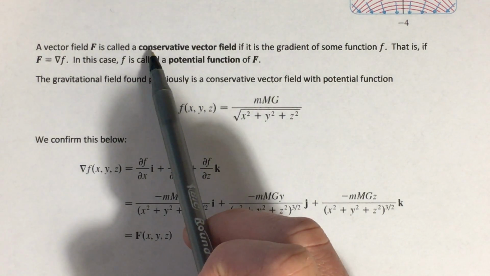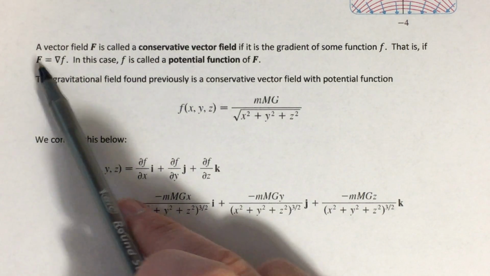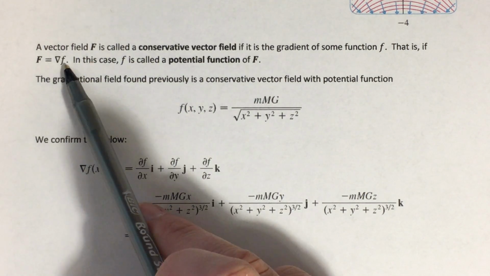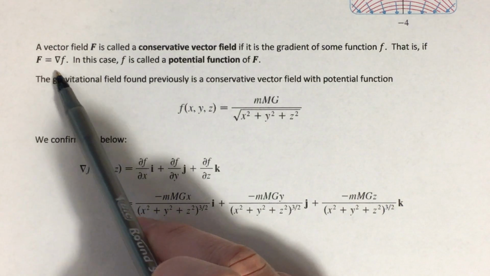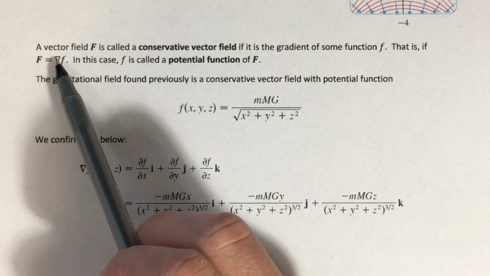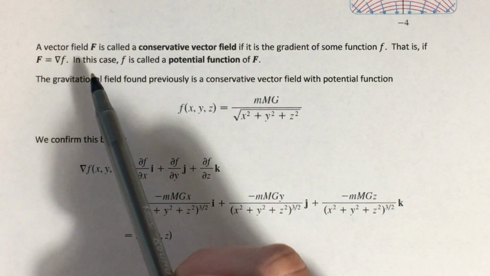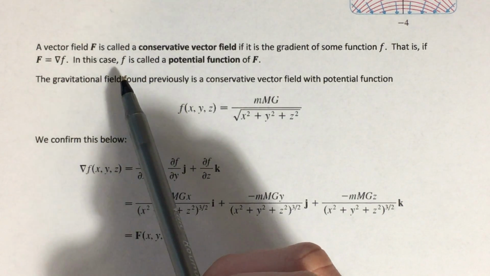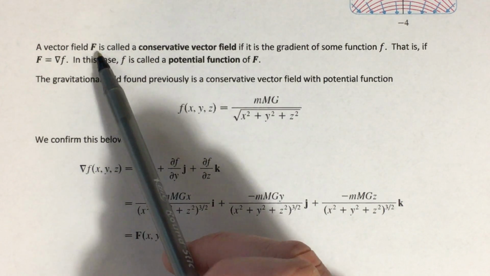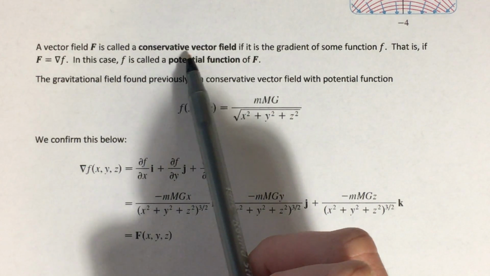Notice if it really were that we were just looking for an antiderivative, that would be a quick way of verifying, if we could find an anti-gradient, if that were a thing, of this function, to determine that yes, this is in fact a conservative vector field. But it's not quite as simple as that. And not every vector field is a conservative vector field.